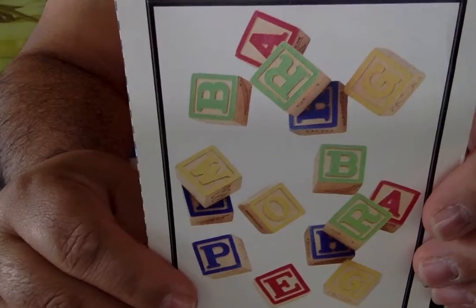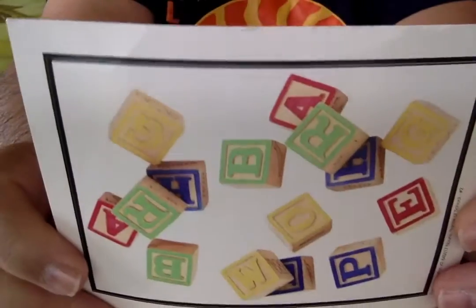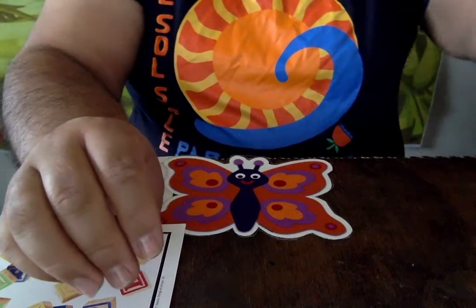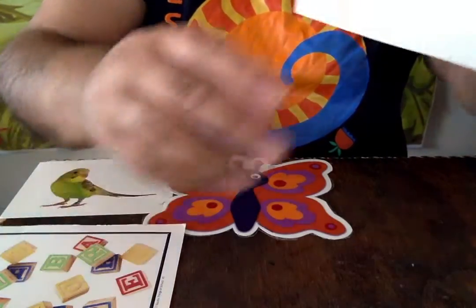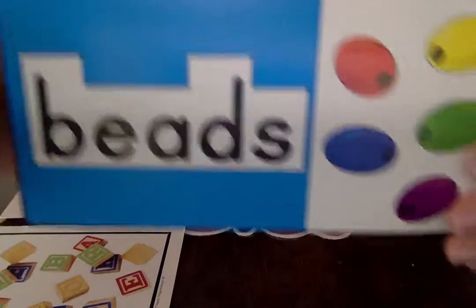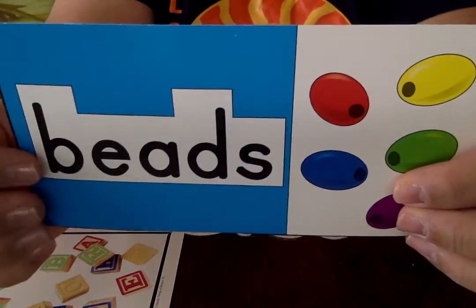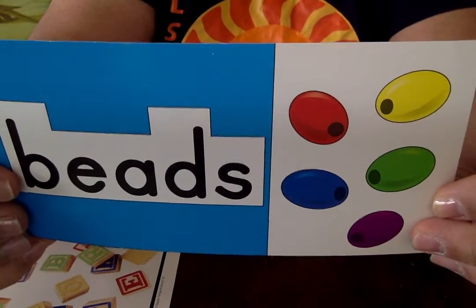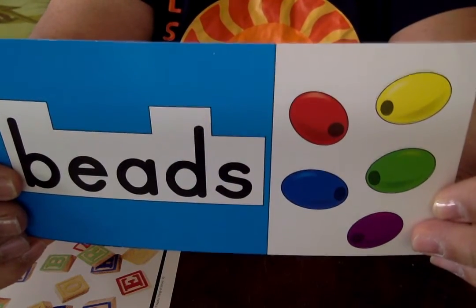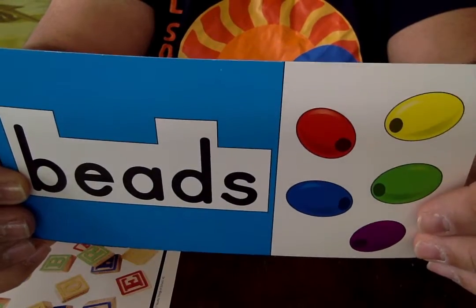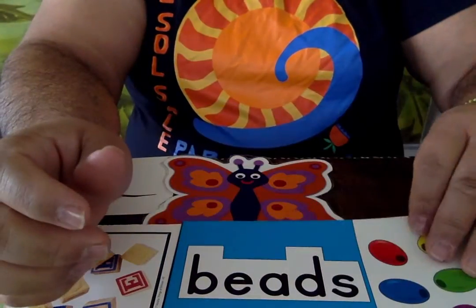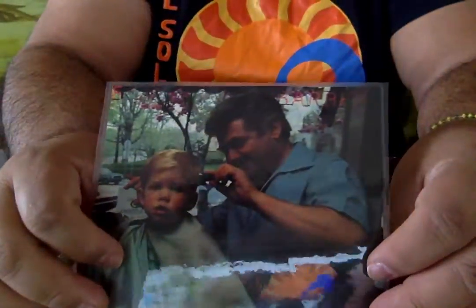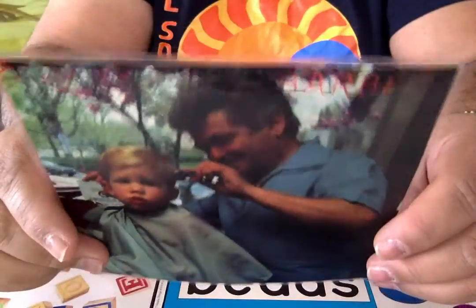You have these in your classroom, and you have them probably at home. They're called blocks. In Spanish, we call them bloques. I've seen two girls have this in their hair, and they're called beads. Beads begins with the letter B. And beads in Spanish, we call them bellotas.